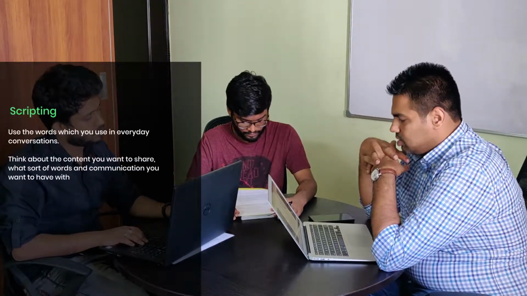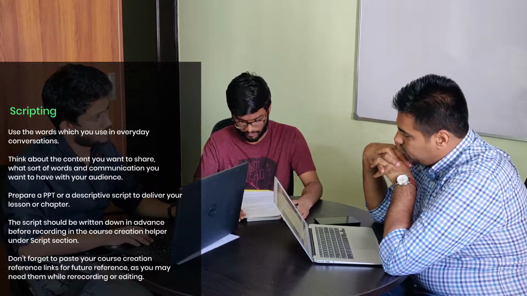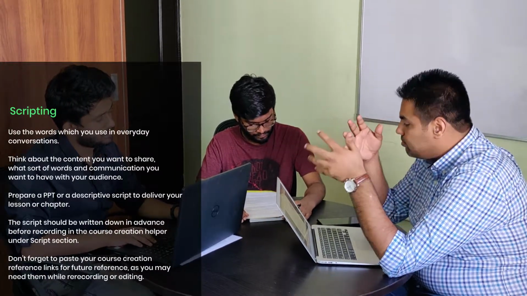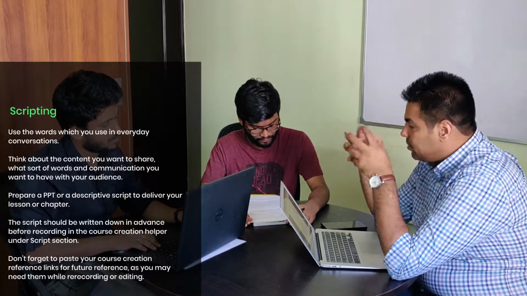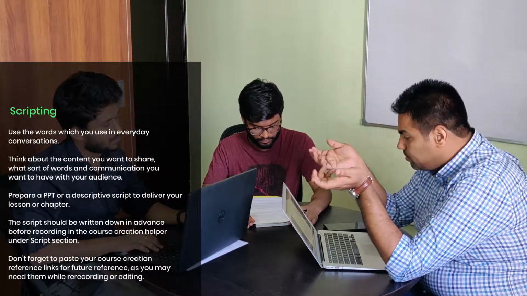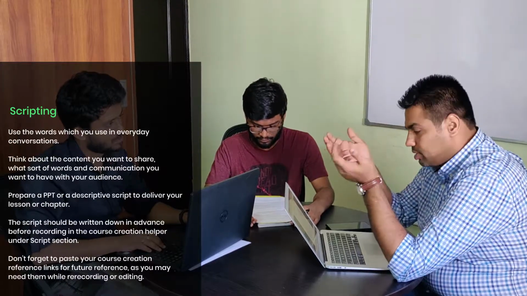Scripting is very important before recording to ensure you deliver the right message. And secondly, you don't have to memorize this in any case. If you have your scripts in front of you, you don't have to memorize them. This would save your time and effort. Think about the content you want to share. What sort of words and communication you want to have with your audience. You can prepare a PPT or a descriptive script to deliver your lesson or chapter.